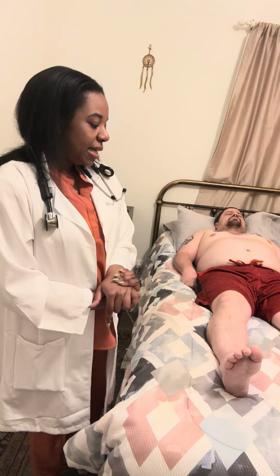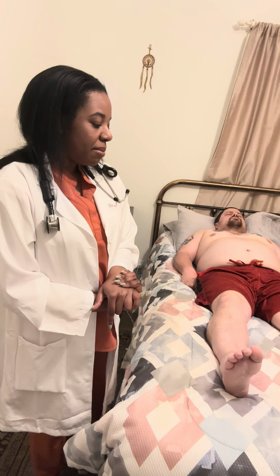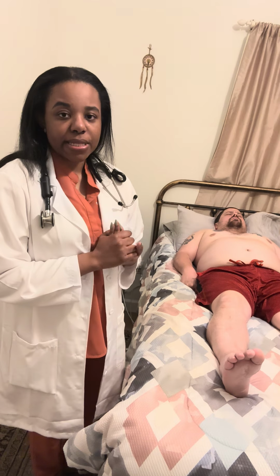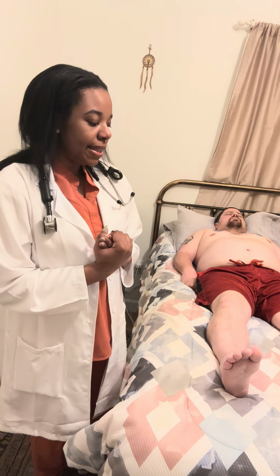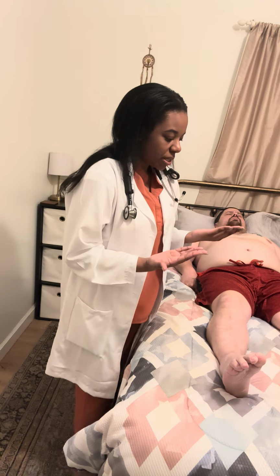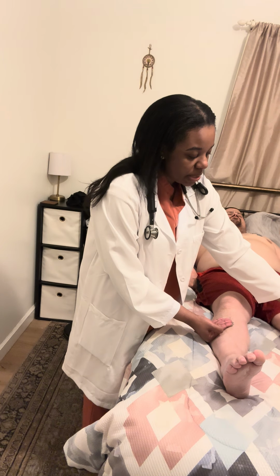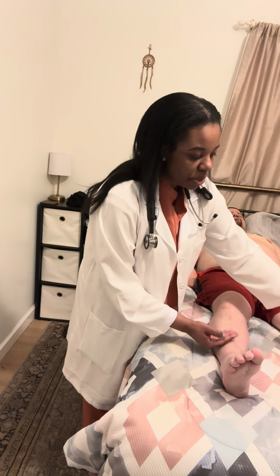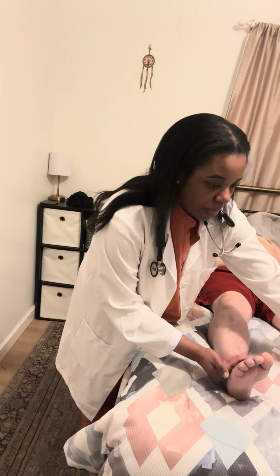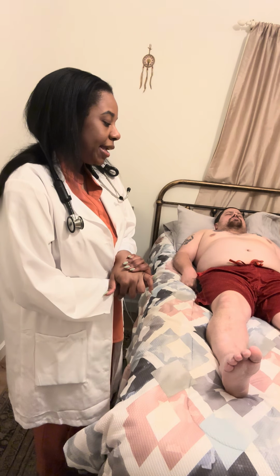Now I'm going to assess the temperature of the patient's legs and feet. I'm going to do that by using the backs of my hands. You want to use the backs of your hands because they have more thermoreceptors than the finger pads. So I'm just going to take my hands and assess the patient's skin for temperature. I did note that this patient's skin is warm and dry.